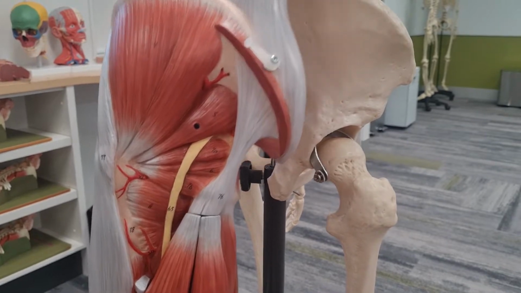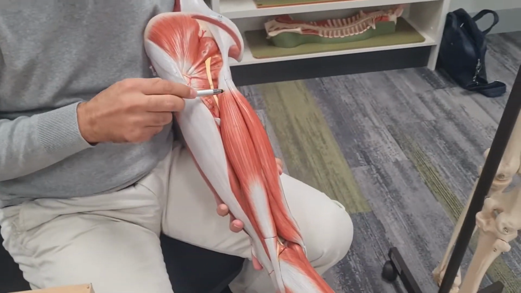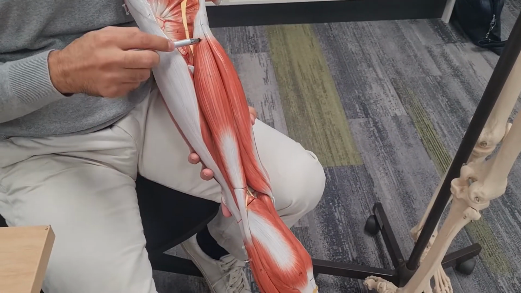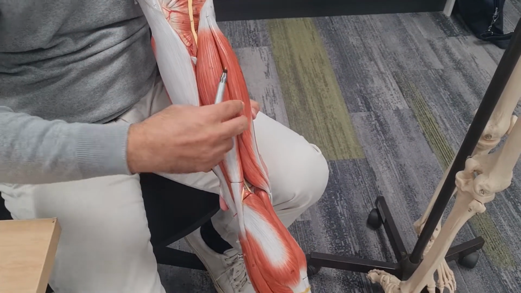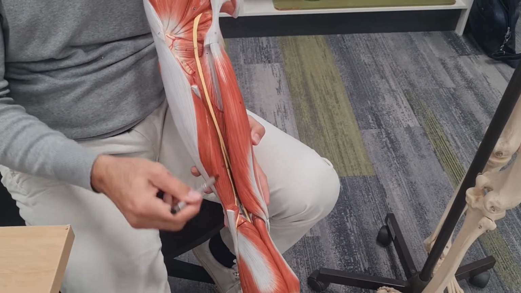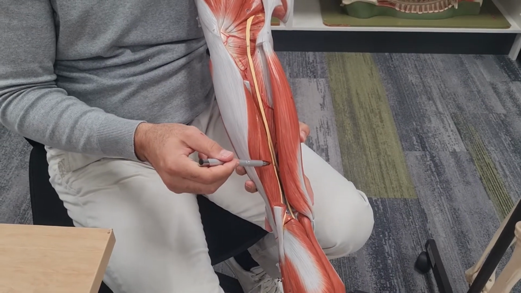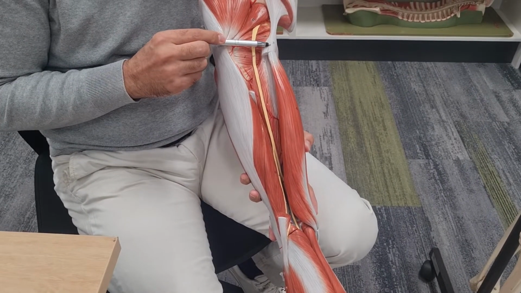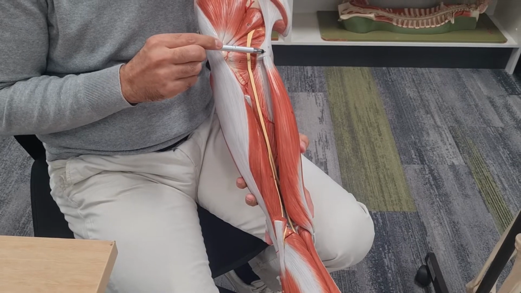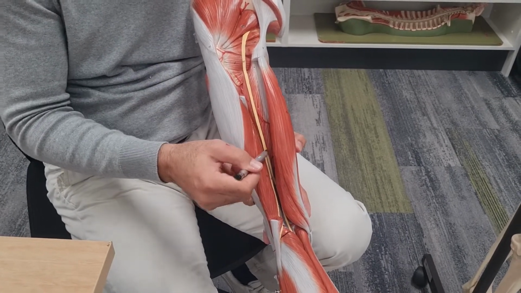So here we have biceps femoris, the long head of biceps femoris coming from the ischial tuberosity, and deep to the long head we have the short head. The short head is not a hamstring part because it's not attaching to the ischial tuberosity. It attaches to the linea aspera of the femur here.